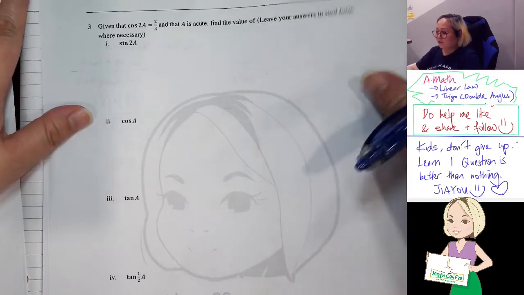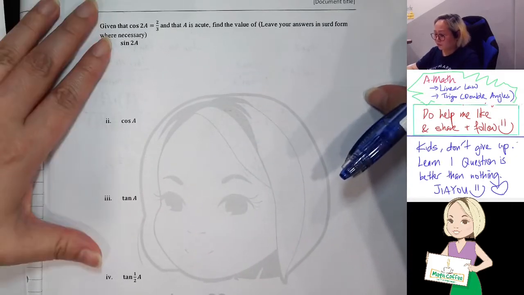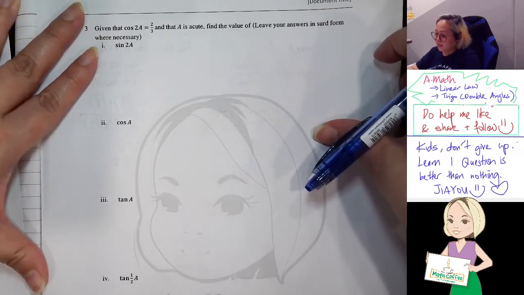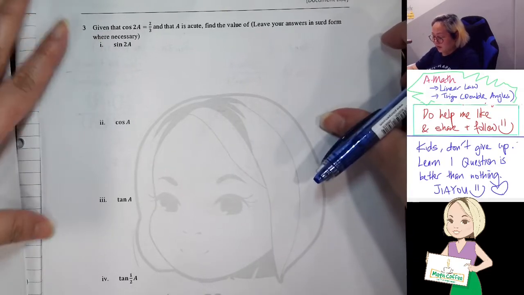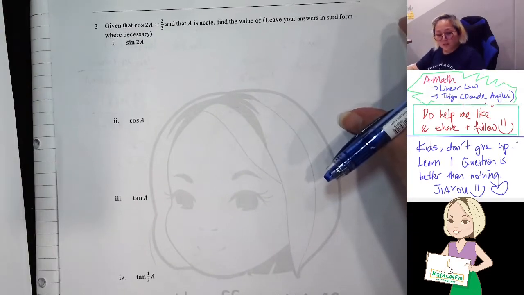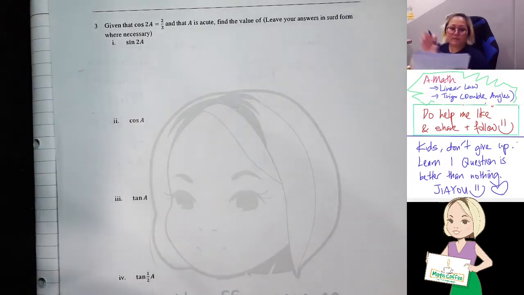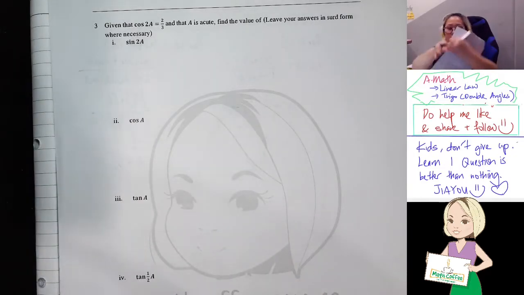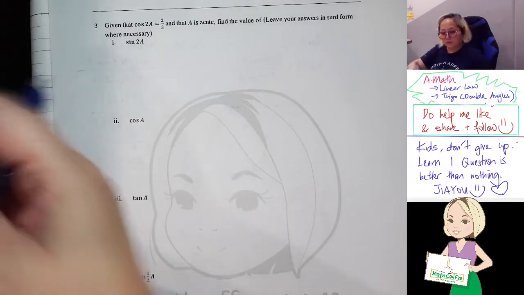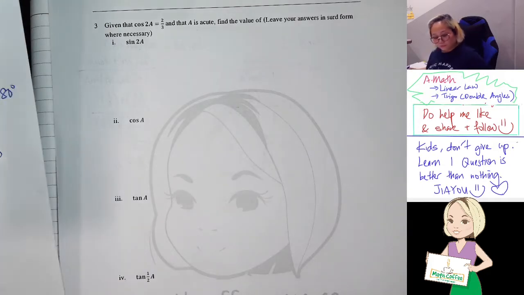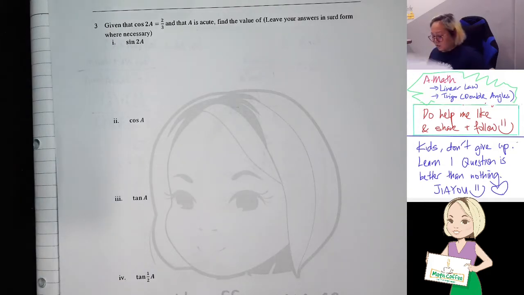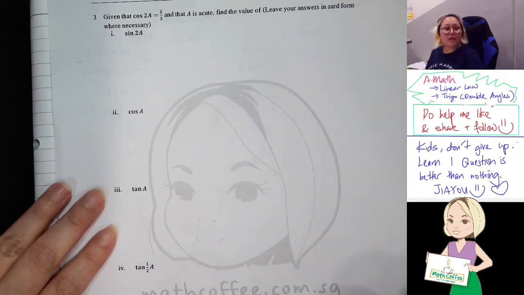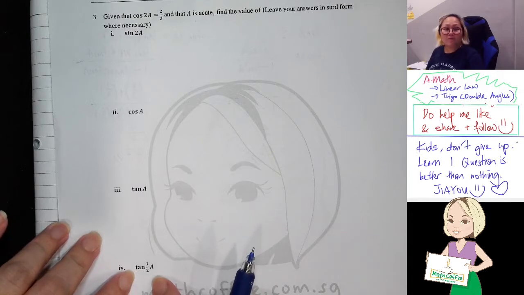Question 3 of Trigo. So this one is quite similar to just now that one. The only difference is just now what we find. So the only difference for this question is we got to find tangent half A. So how we're going to find tangent half A is going to use double angle for tangent.